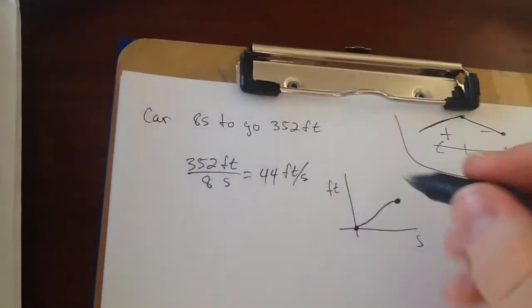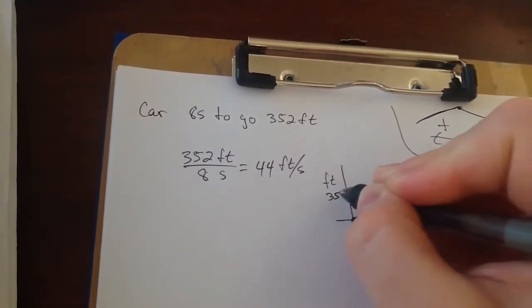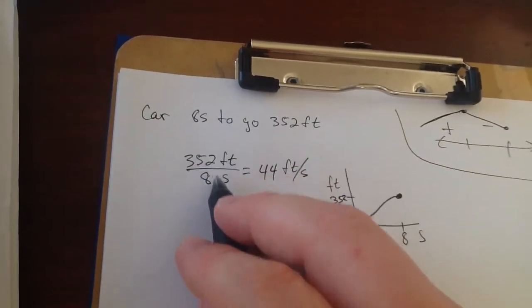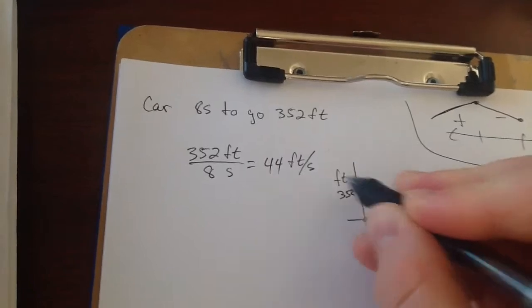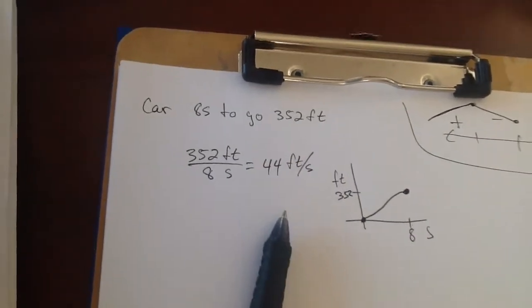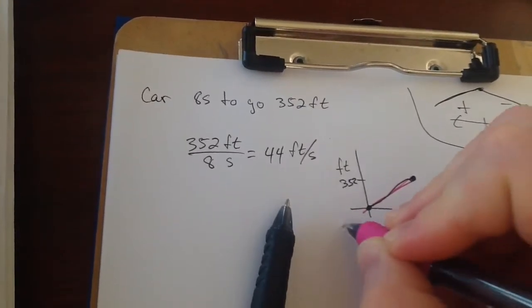And then here's 8 seconds, right? And he goes 352 feet. So when you do this, 352 divided by 8, you're just doing the rise of 352 divided by the run of 8. That's like the pink line. That's the secant line.